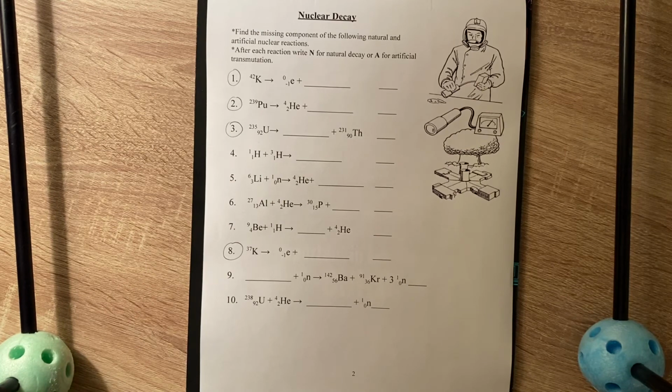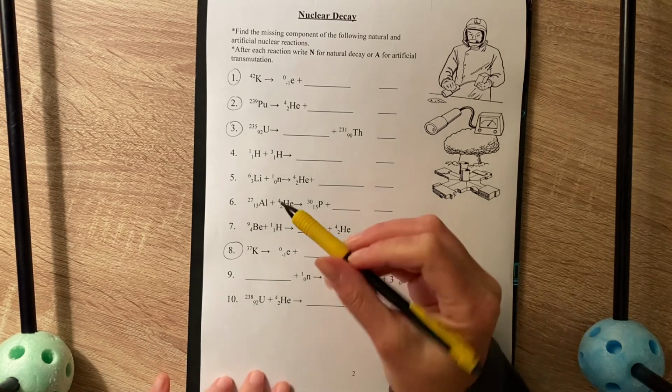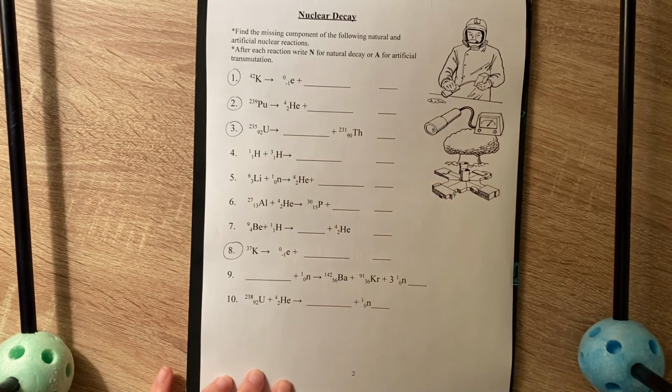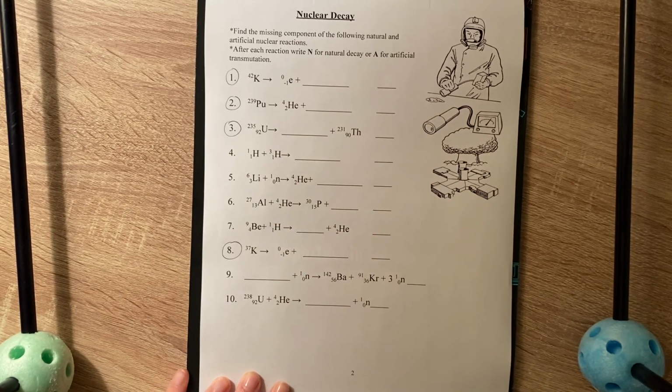Now, if I asked you to figure out the rest of them just by going by the balancing, you absolutely could. But we're going to go into that on Thursday. We're going to talk about artificial transmutation and artificial reactions, and we'll also talk about fission and fusion, which are incorporated on this worksheet, so we'll talk about that later on. So you're just going to work on those 4 because those are natural decay reactions.